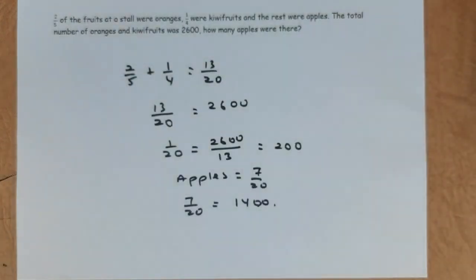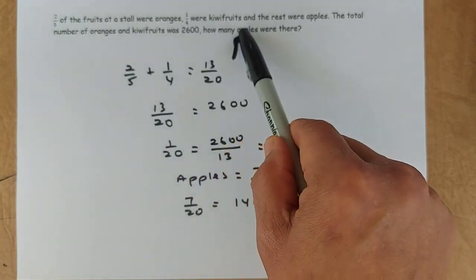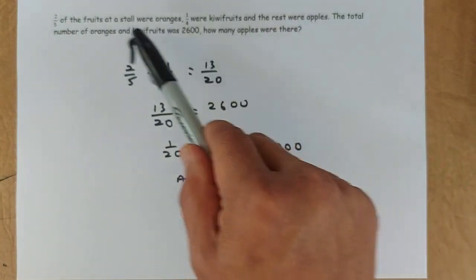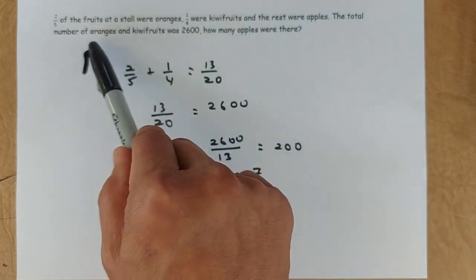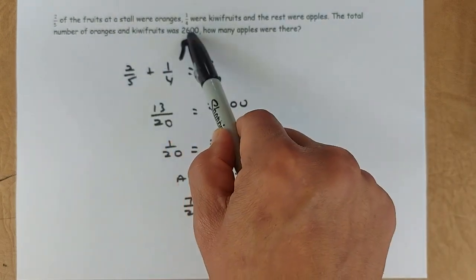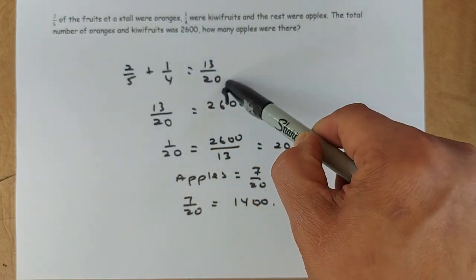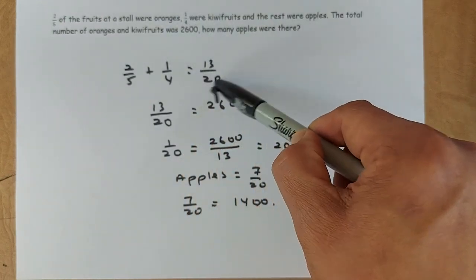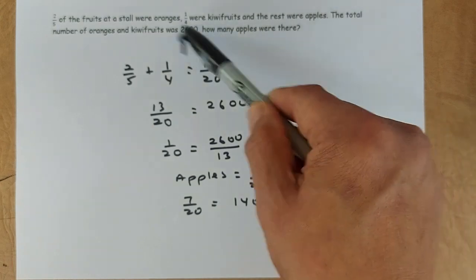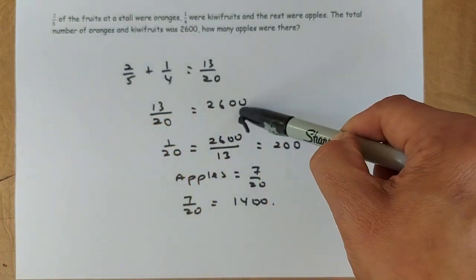Okay, last but not least, the hardest of the lot. 2/5 of the fruit in the store were oranges. 1/4 was kiwi fruit, and the rest were apples. The total number of oranges and kiwi fruit was 2600. So you first add this fraction plus this fraction, which gives you 13 over 20. 13 over 20 is 2,600, because they say oranges and kiwi fruit add up to 2600.